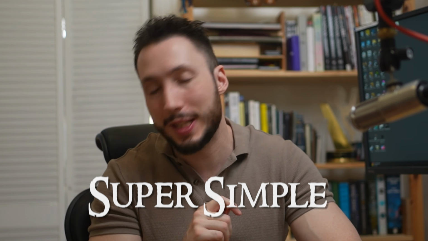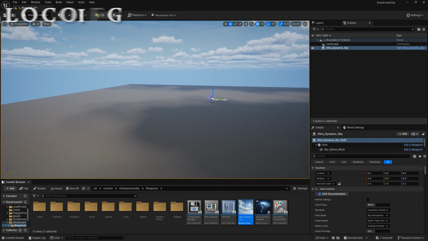These are all things that are a little difficult to quantify, and so I want to give you a few tips here to help lay out this environment. The first thing is to stay super simple at first. I just created my landscape here.